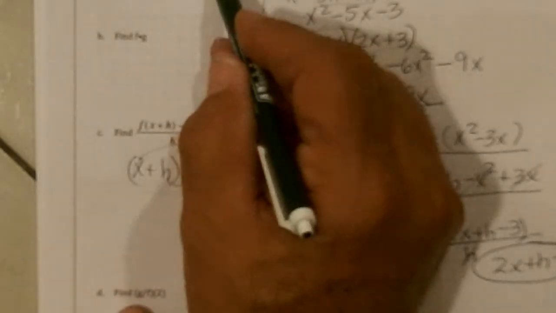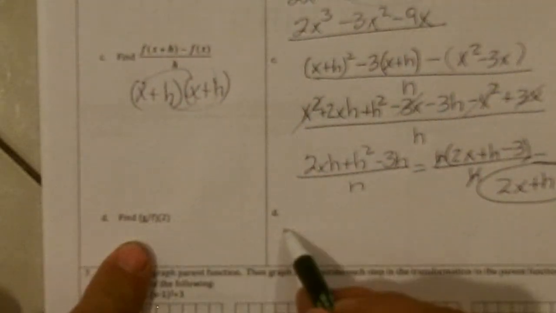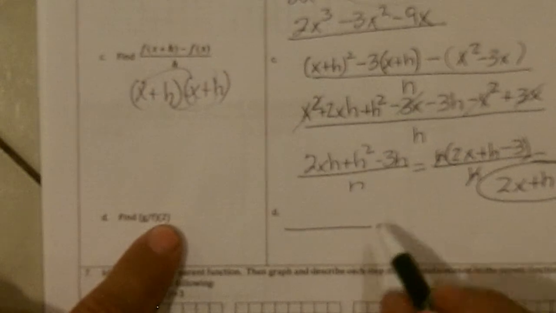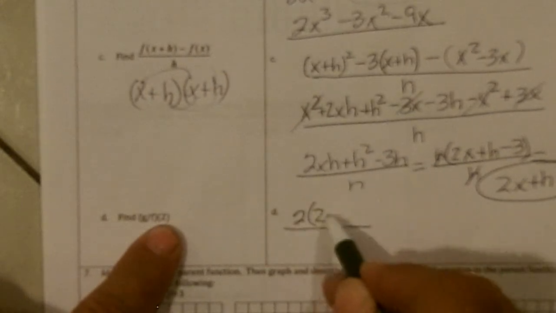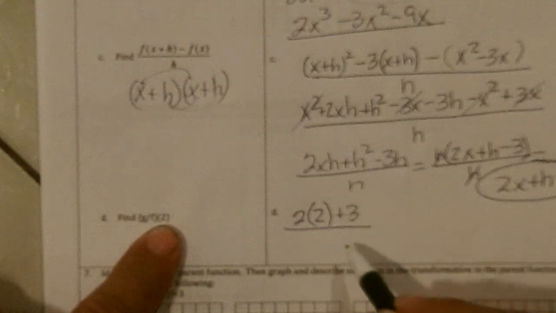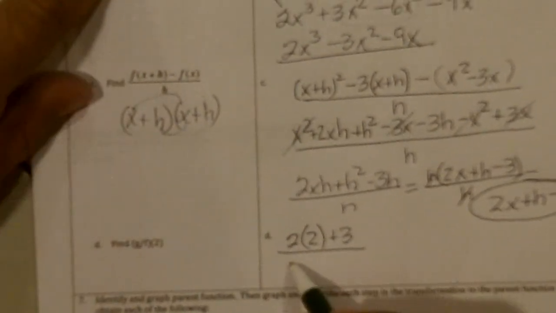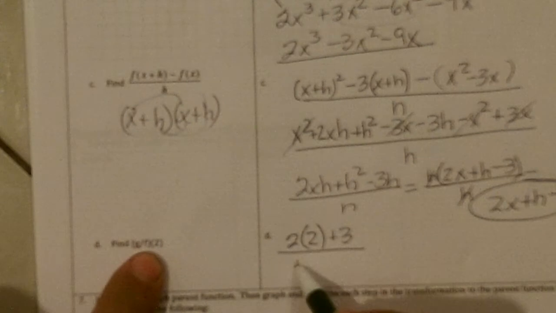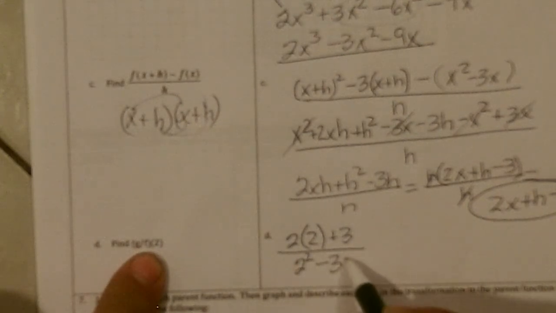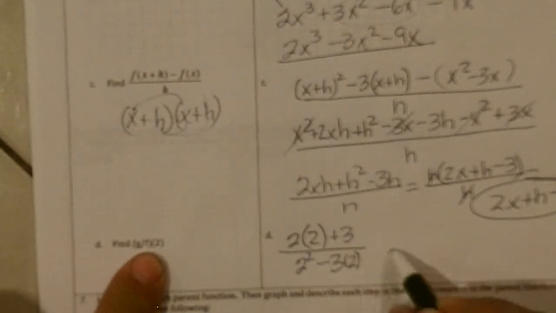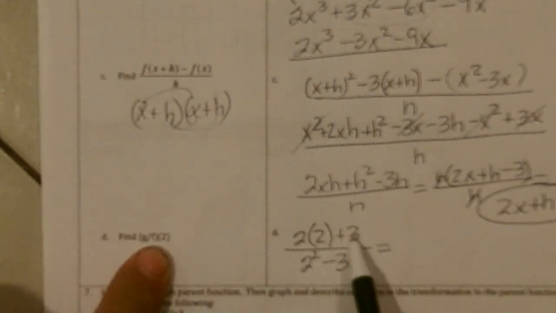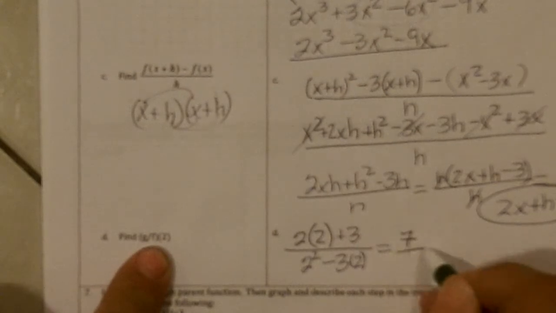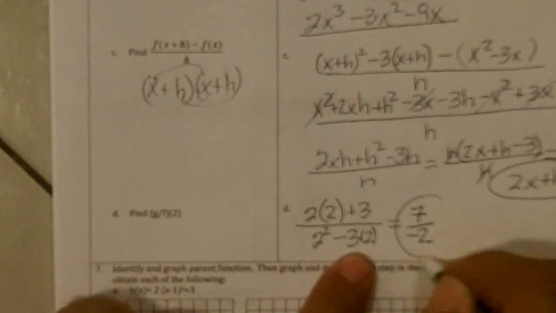D. G is 2x plus 3. That's on top. But we're supposed to use 2 for the x. So it's 2 times 2 plus 3 over f. And f is x squared minus 3x, but we're supposed to use 2 for the x. So 2 squared minus 3 times 2. 4 plus 3 is 7. 4 minus 6 is negative 2.